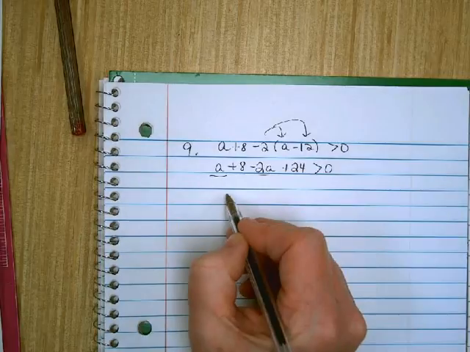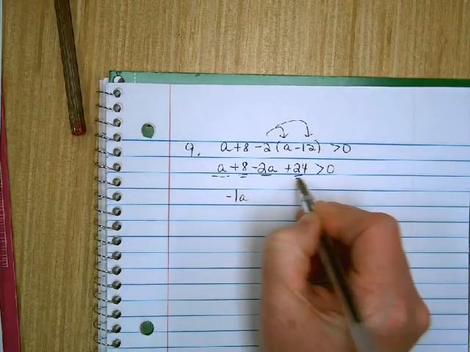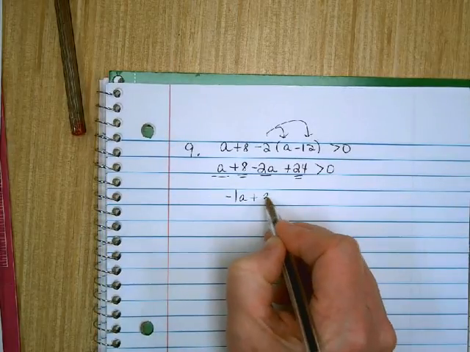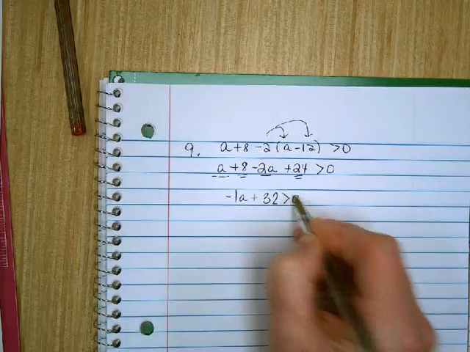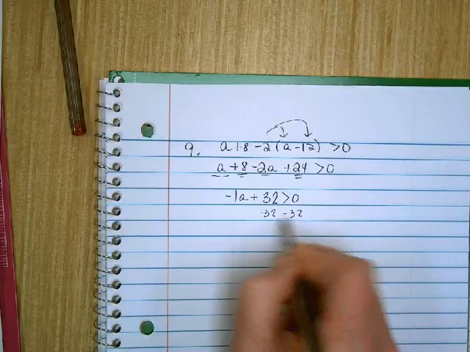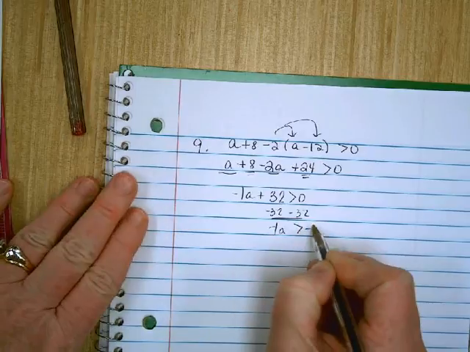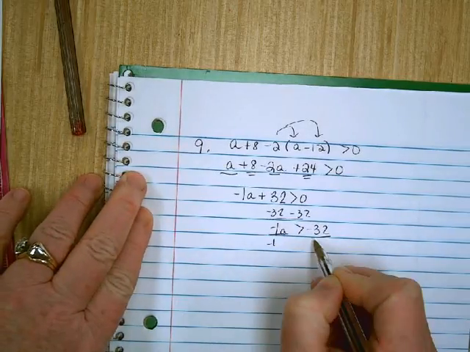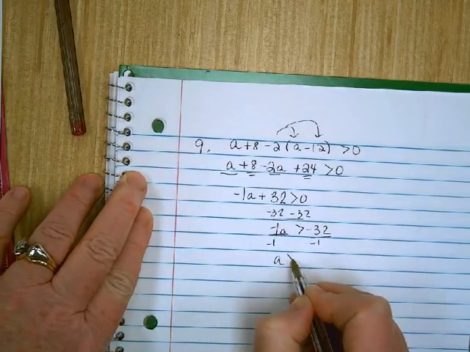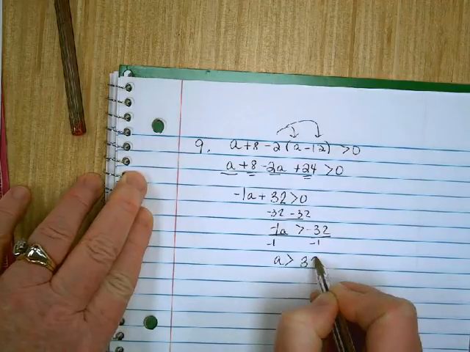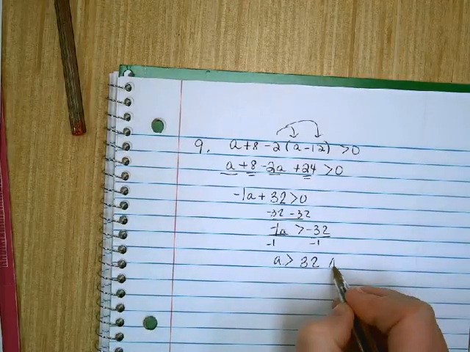Gives me negative 1A and 32. Okay. What happens when you divide by negative 1? A is greater than 32, which is answer choice A.